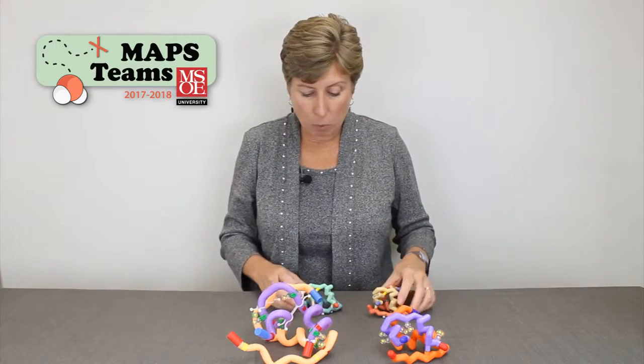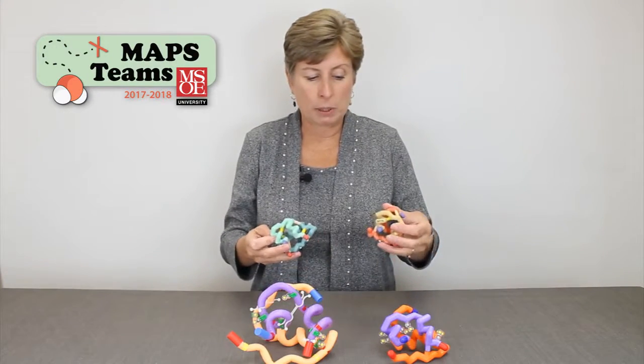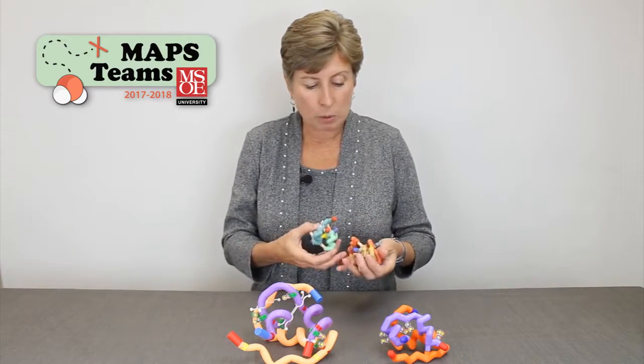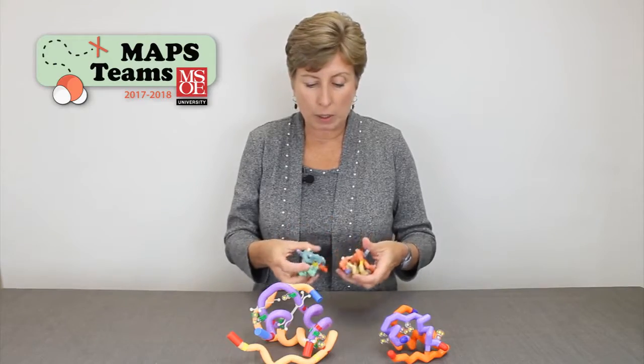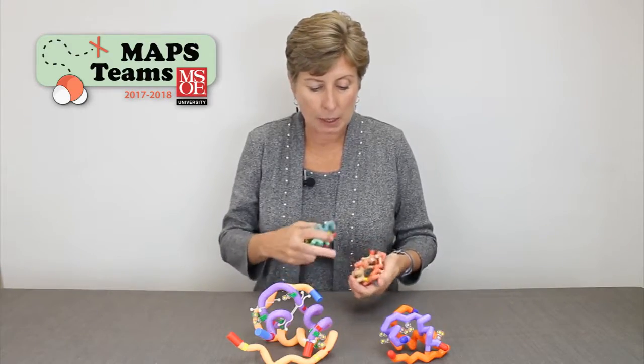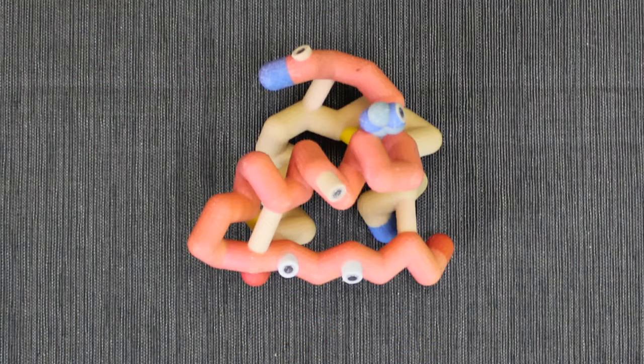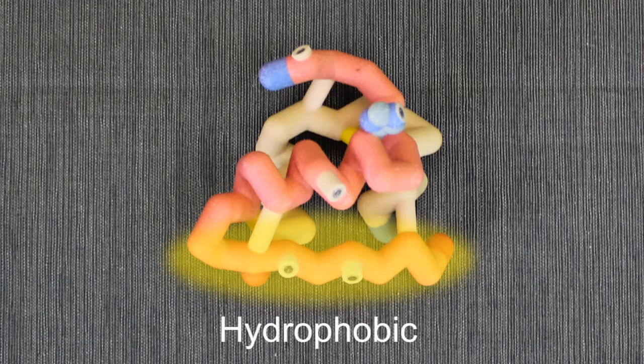So here are some more insulin proteins. What you want to understand about these is that this C-terminal end, the bottom of the Z that we were talking about, is very hydrophobic.